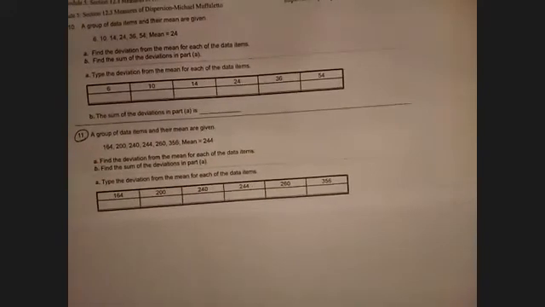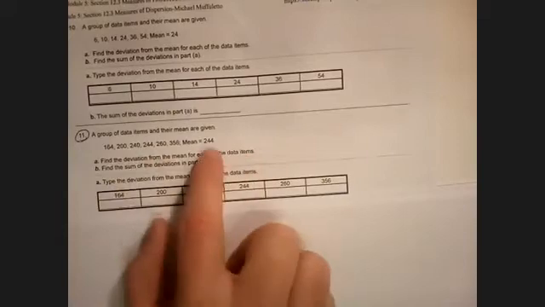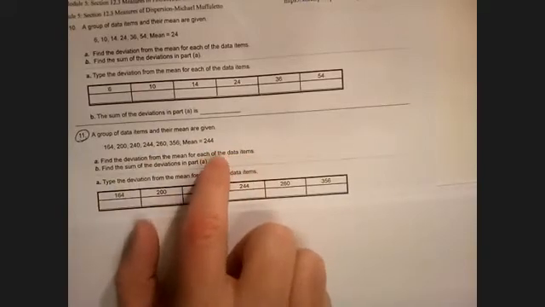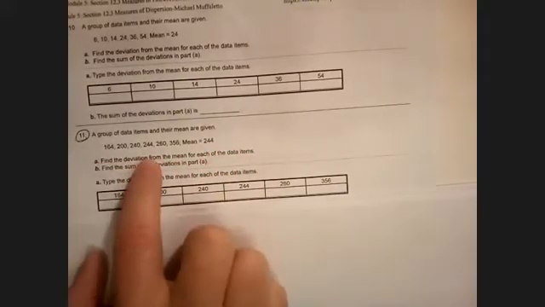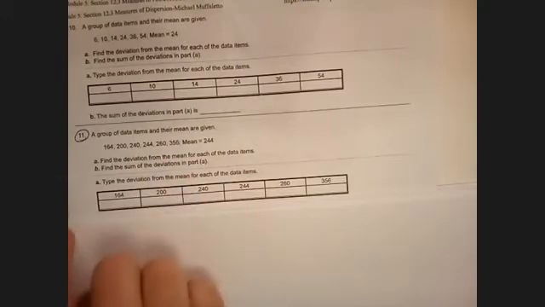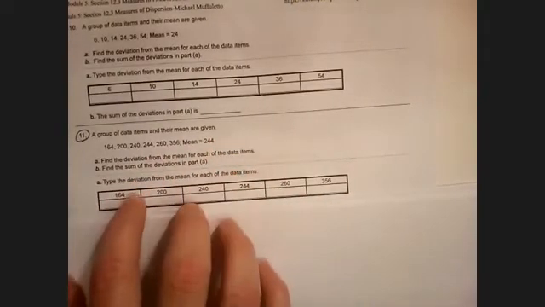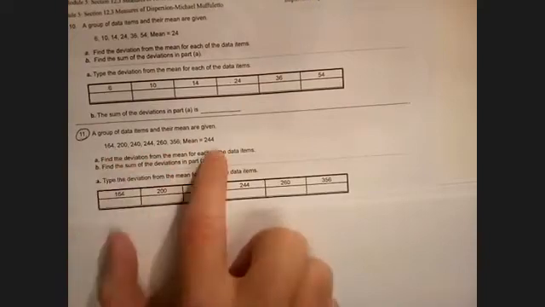So here we go. It says a group of data items and their means are given below. Well, the fact they give you the mean saves you a lot of time. Otherwise, I would have to find the mean first, add up these and divide by 6. But they've already found the mean. So all I have to do is take each of these numbers and subtract 244.